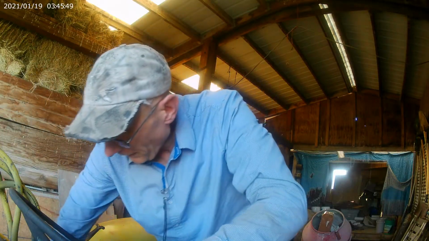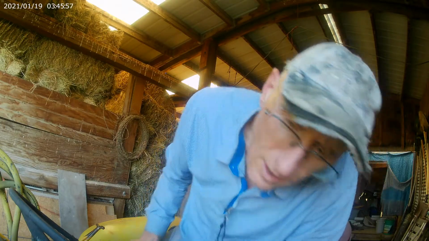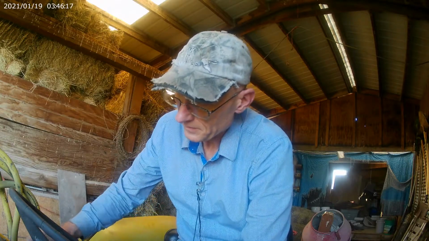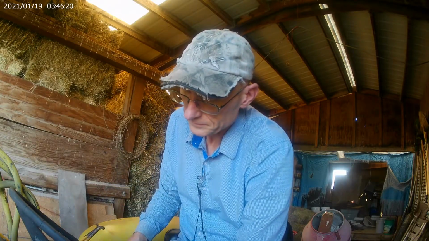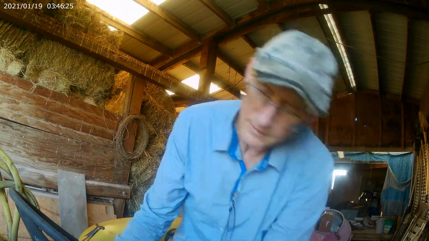So it's plenty warm out. I really shouldn't need to choke it to get it to take off and run. Fuel is on. Key is on. Let's give it a little bit of throttle. Give it a little choke. These engines can be picky.